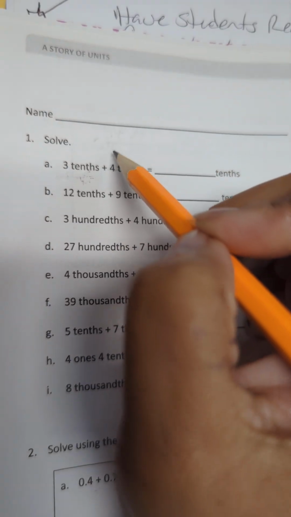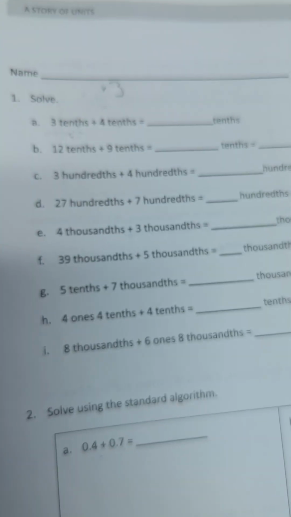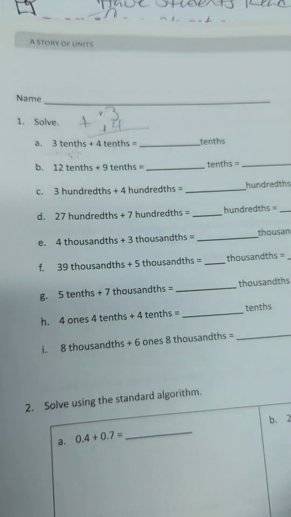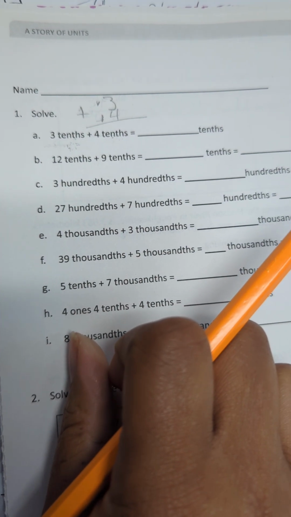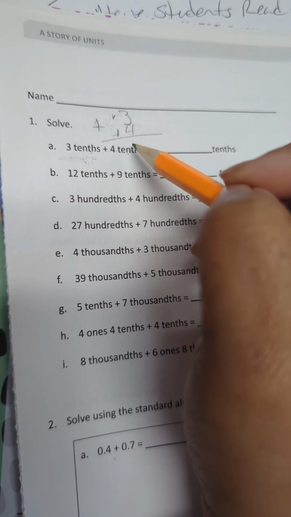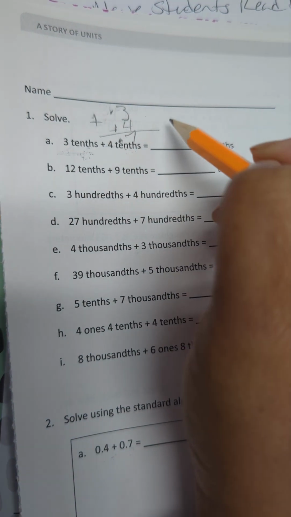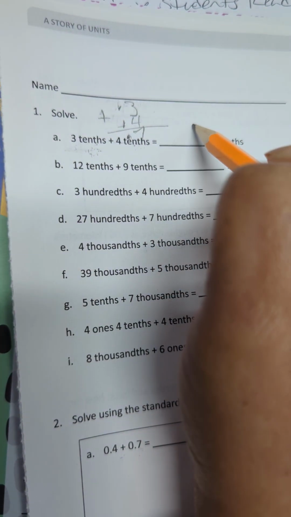So this really means 3/10, a 3 in the tenths place, plus 4/10, which is a 4 in the tenths place. So the decimals are lined up. You can go ahead and add 3 plus 4 equals 7. Good. And decimal plus decimal equals decimal. So the answer here would be 7/10, right?